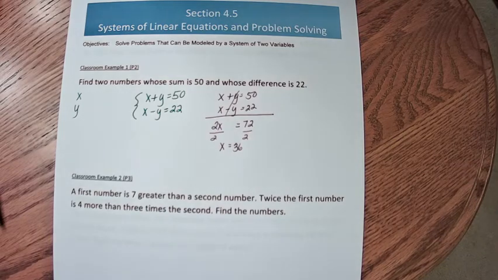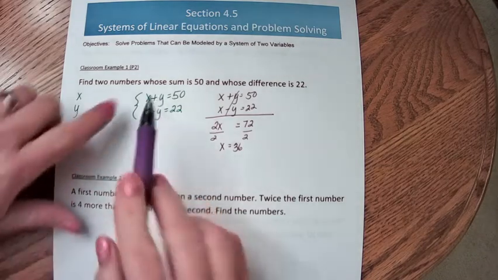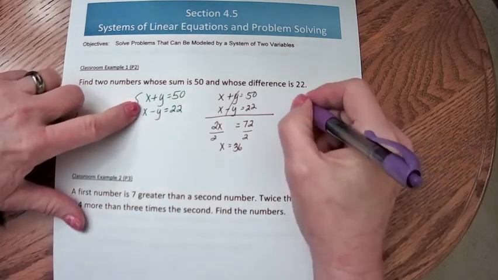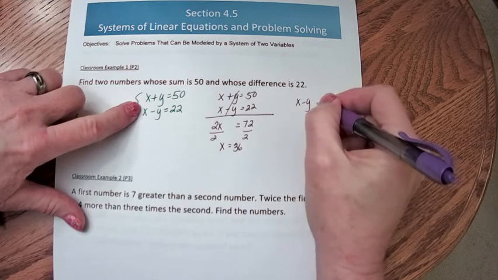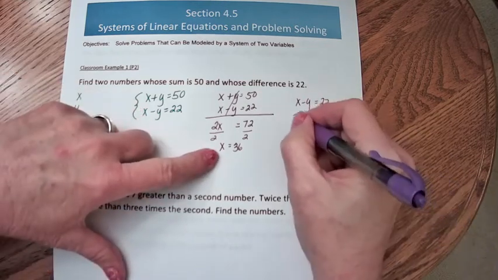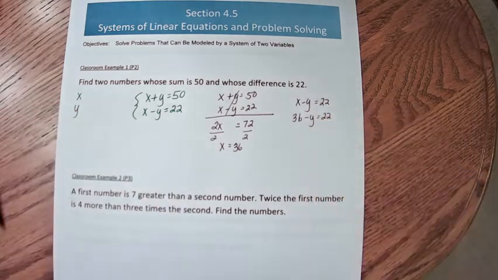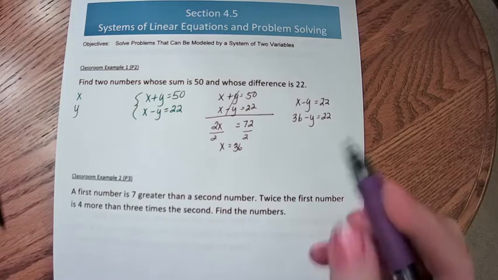So I'm only halfway done, but if x is 36, go back to either one of these equations. I'll just pick the second one. X minus y is 22. If x is 36, 36 minus y is 22.